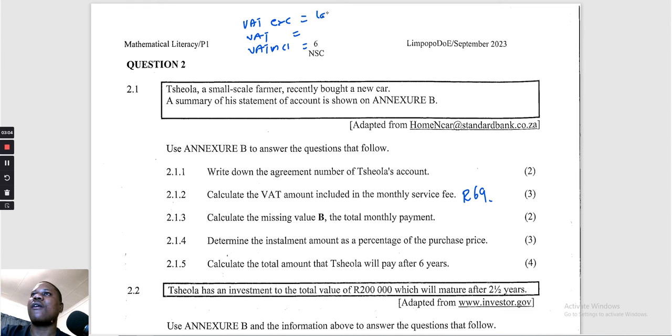So VAT exclusive is 100%, VAT is 15%, and then the VAT inclusive is 115. So already this amount is the VAT inclusive. According to VAT, when you're going to put your fractions, because here we're going to multiply by a fraction, the fraction that we're going to multiply with, on top is what you want. What is it that you want? And on the bottom, you put what you have.